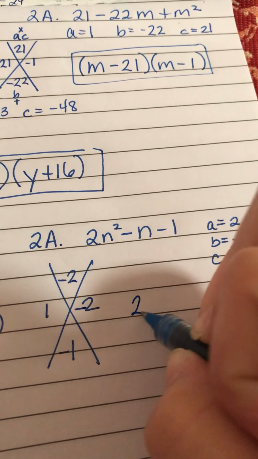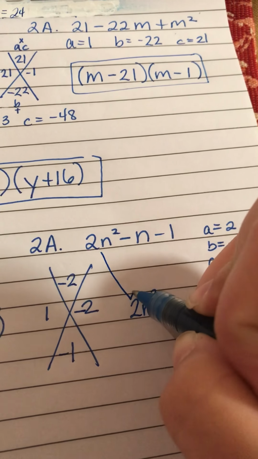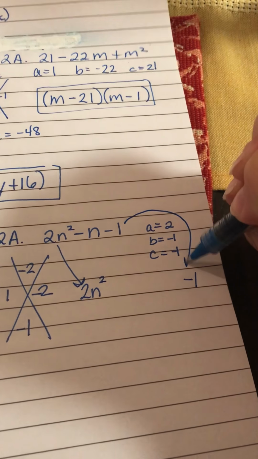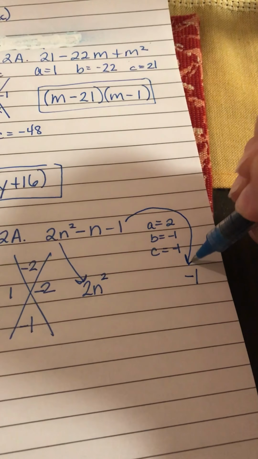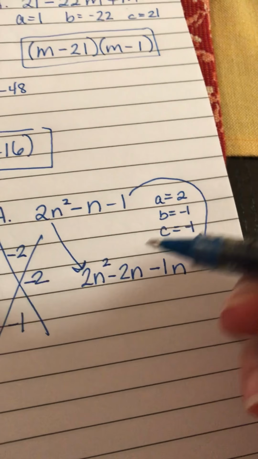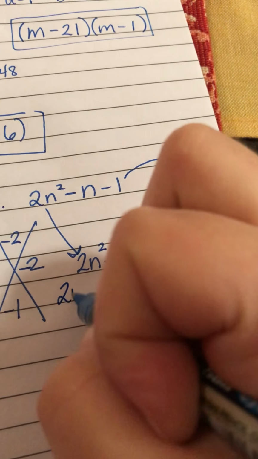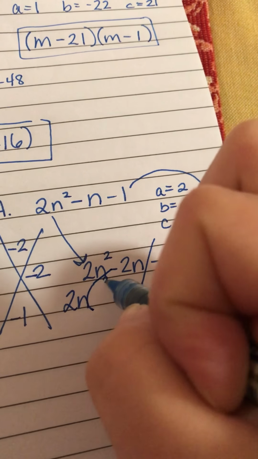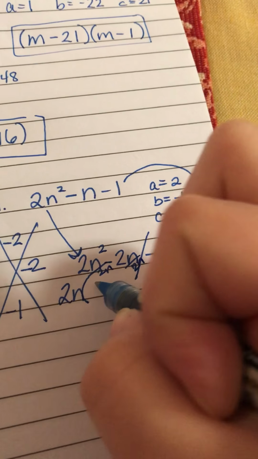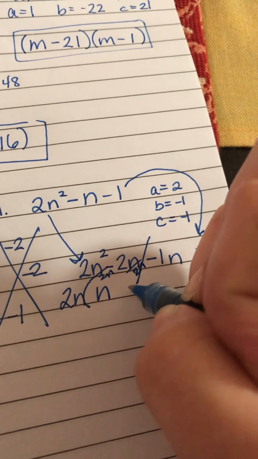I'm going to put the 2n squared from here, and the negative 1 stays the same at the end. In the middle, I'm going to have your negative 2n and negative 1n. So I split the middle. I cut it in half. Greatest common factor here is 2n. 2n squared divided by 2n is n. 2n divided by 2n is 1, so I'm going to put minus 1 because it was a negative.